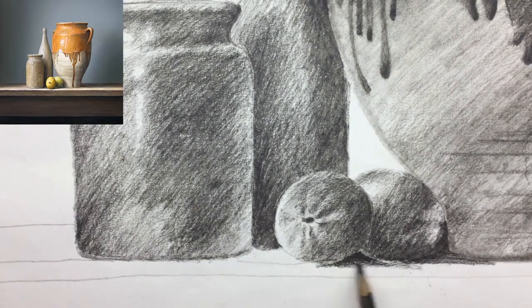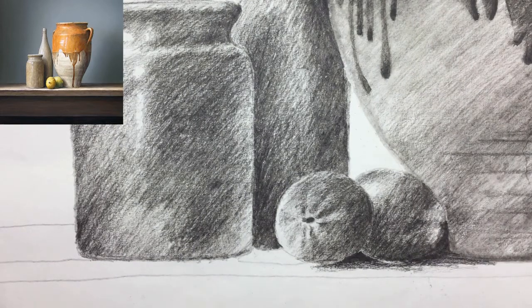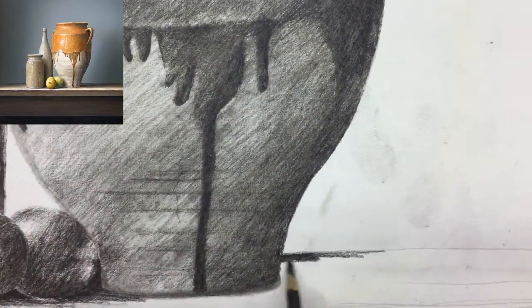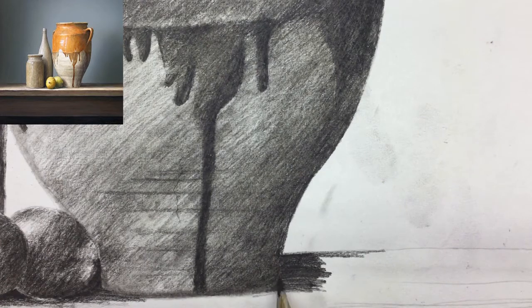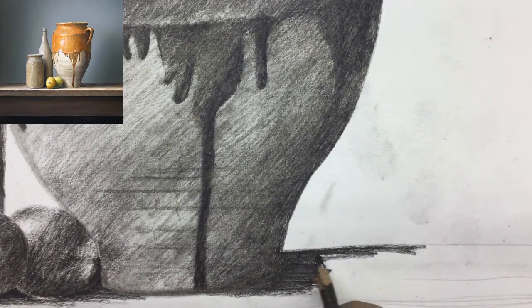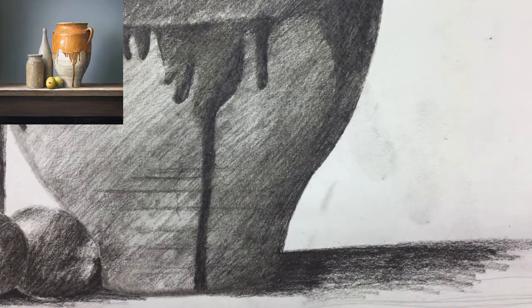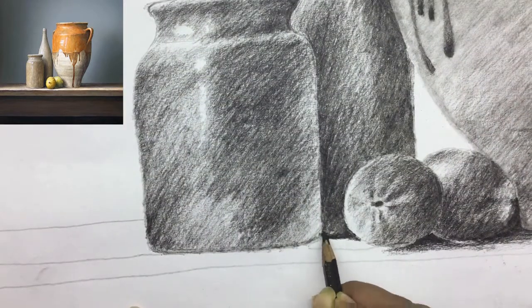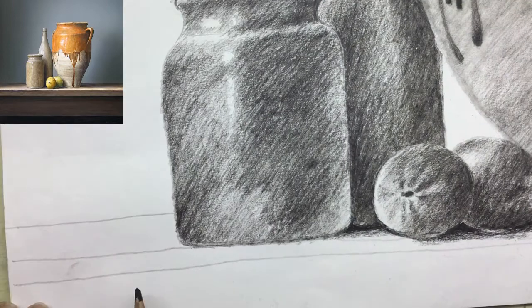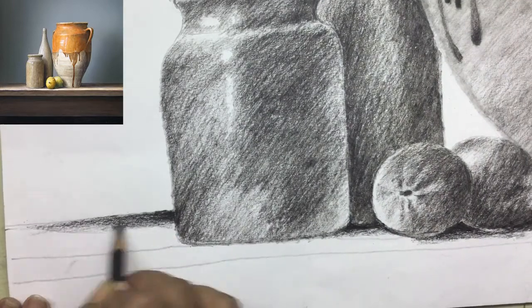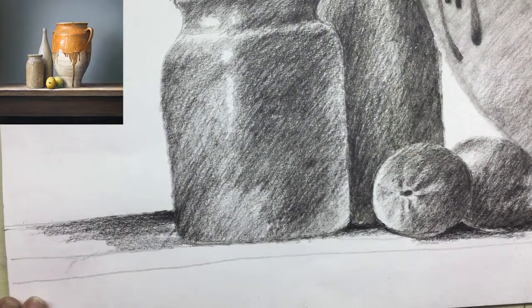The biggest problem at this stage is maintaining a balance of tones across the whole still life so that no object appears too dark or too light. You are searching for a unity of tone and form.